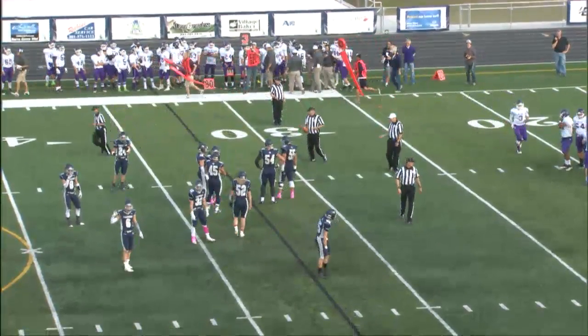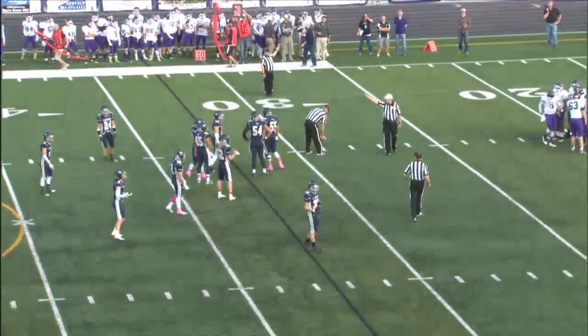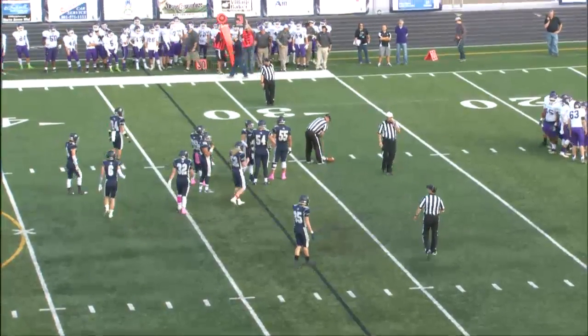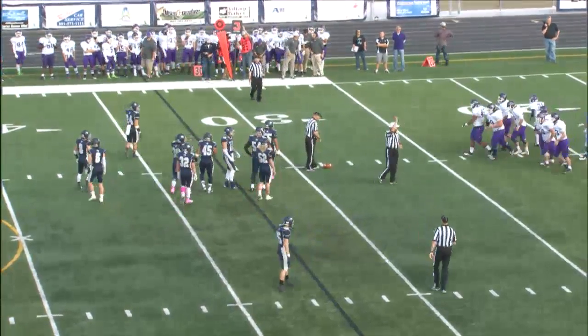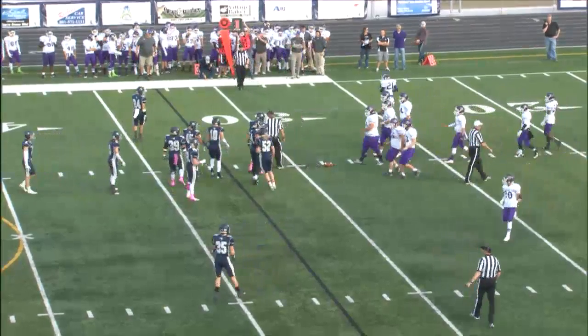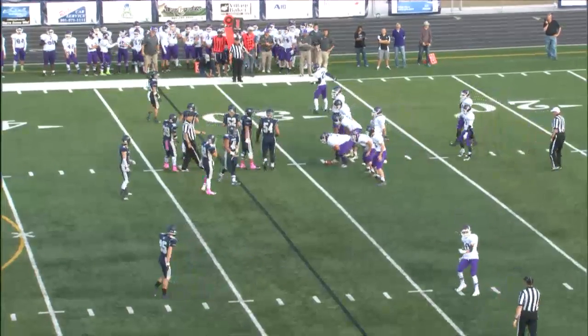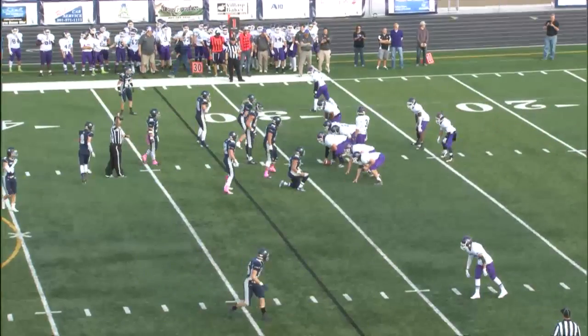And they did measure that ball, and the Bees had just enough for a 1st down. So this drive will continue. We're down to 30 seconds left in this quarter. The Bees will have to get a play off before the end of the quarter.